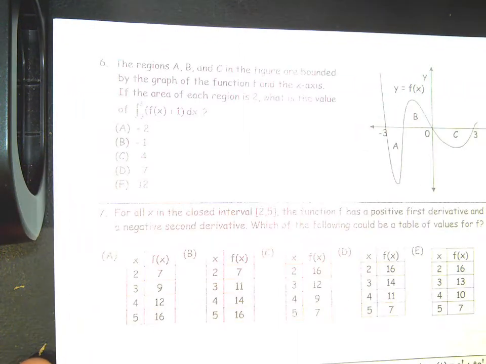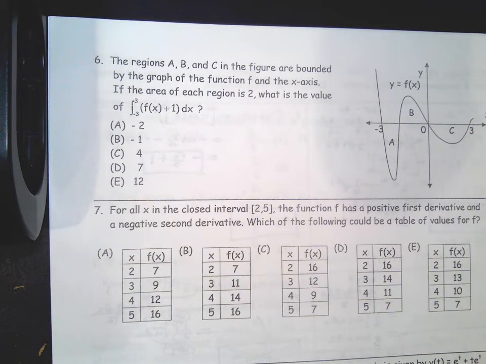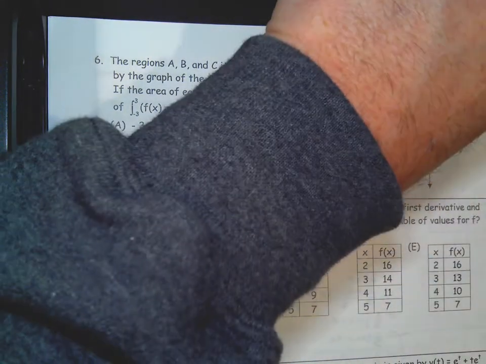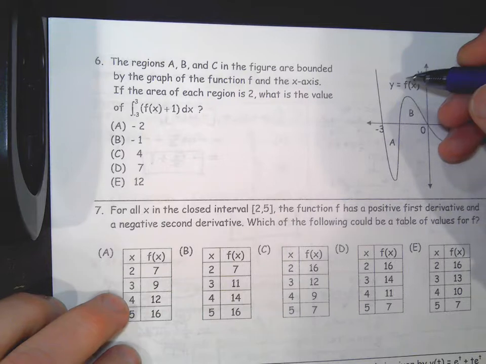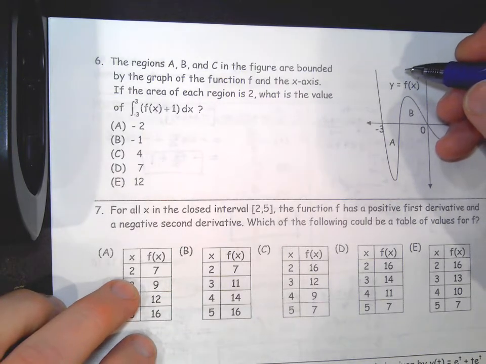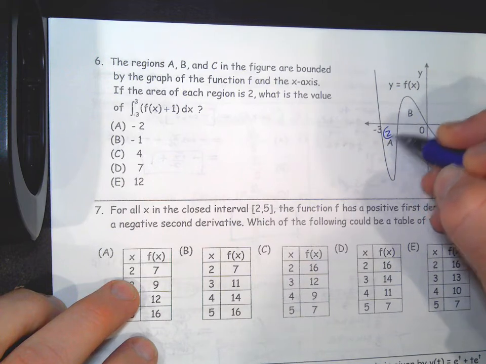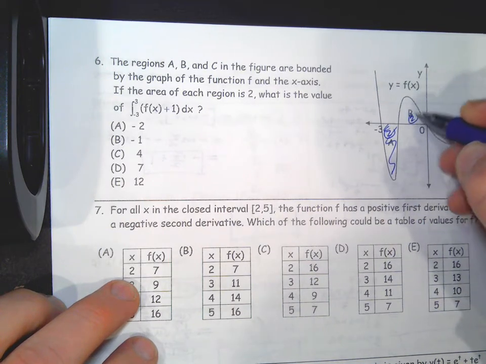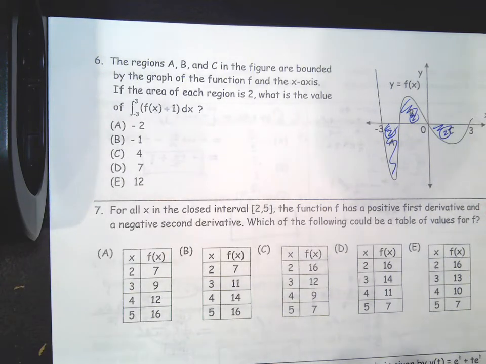Okay, number 6, the regions A, B, and C in the figure are bounded by the graph of the function f and the x-axis. If the area in each region is 2, what is the value of this? So I guess saying they're all 2. The area of this is 2, this is 2, and this is 2. Okay? So then what is the value of this integral?